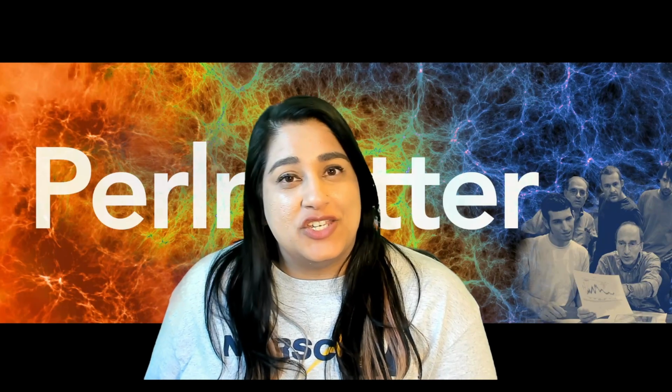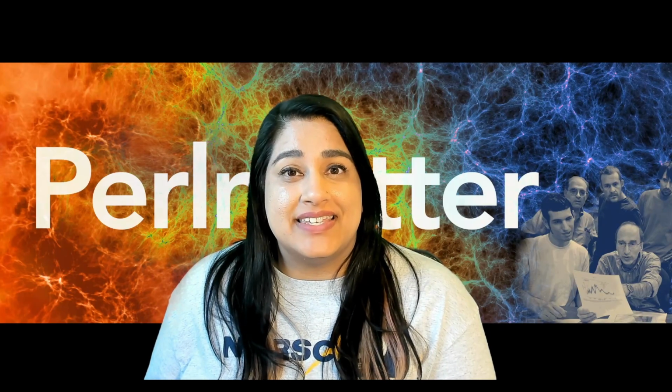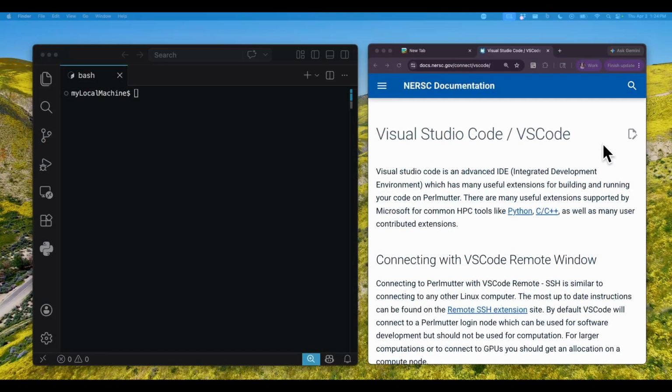The first thing you'll need to do is install VSCode and the remote SSH extension on your local machine. Next, you'll need to set up the NERSC provided SSH proxy service. If you need help with this, you can check out the link below. Now we are ready to begin our setup. Let's open up VS Code and navigate to the NERSC documentation for the rest of the steps.